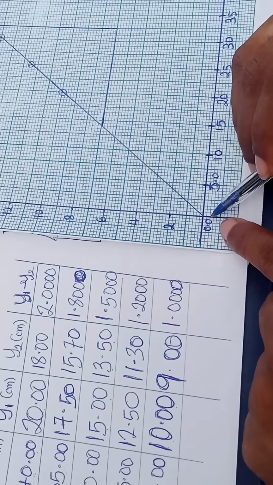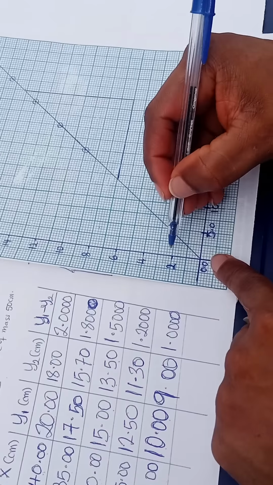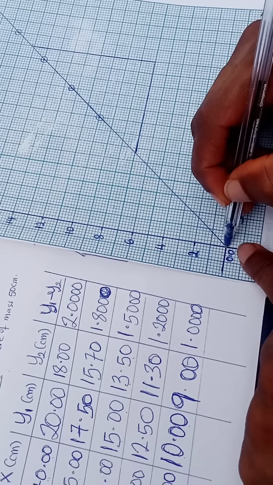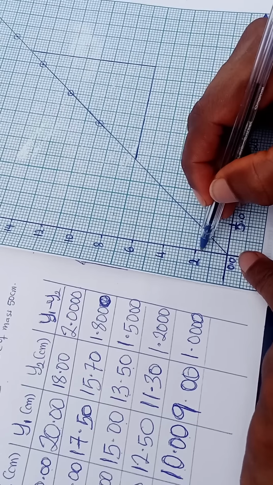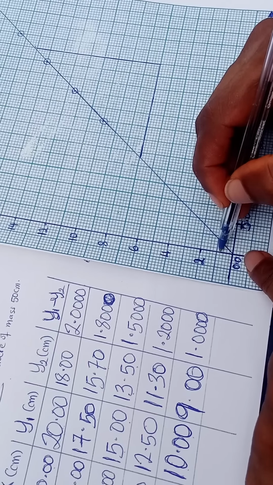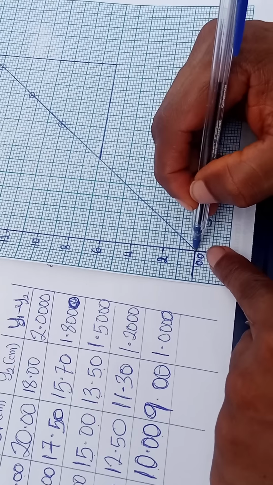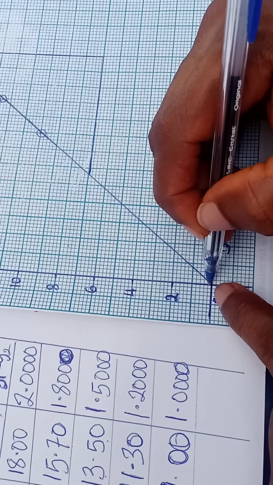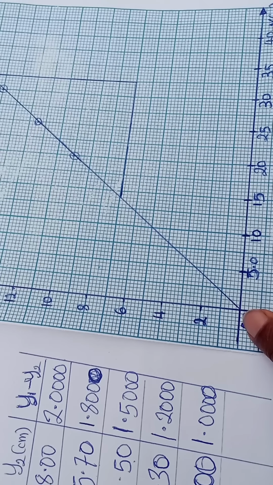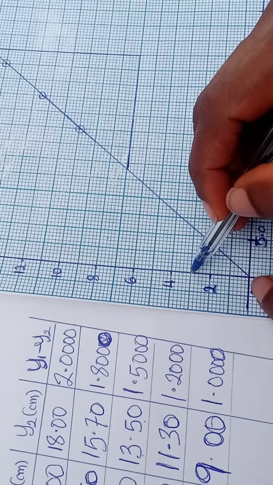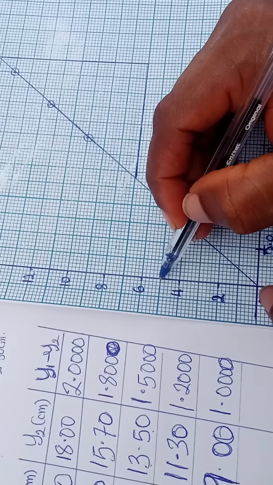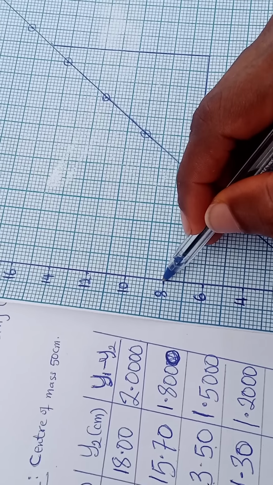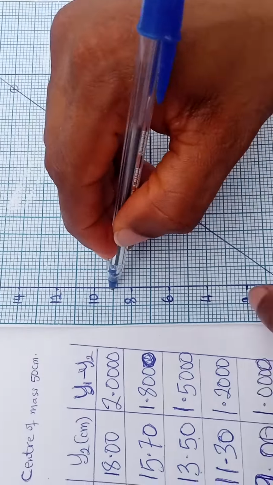But how will I get my 17.5? If here is 2, divide everything by 10, because this is 1, 2, 3, 4, 5, 6, 7, 8, 9, 10. If you divide this by 10, you have each of these blocks. So here is 3, here is 4, 5, 6, 7, 8, 9, and so forth.